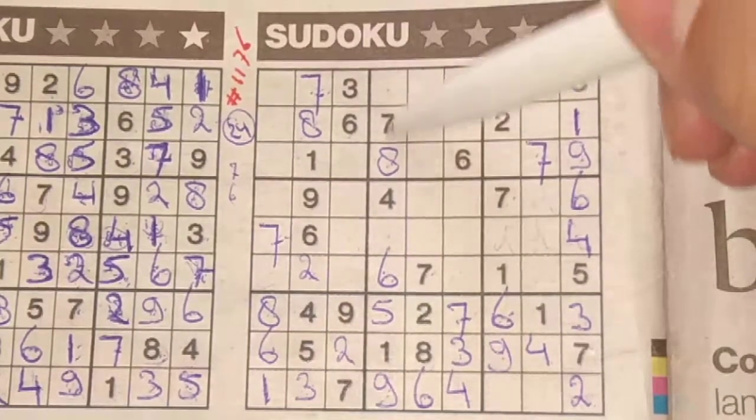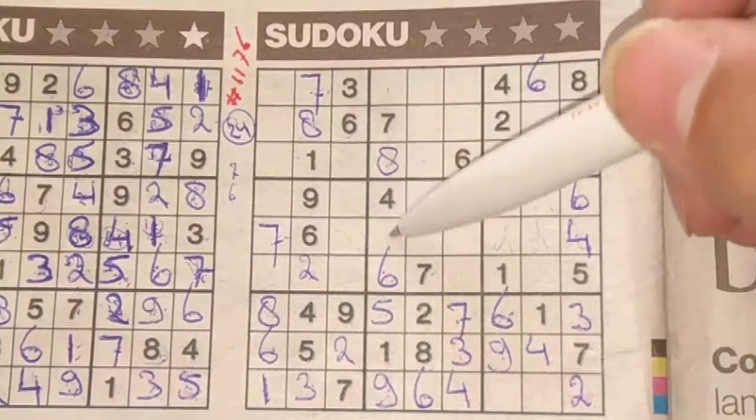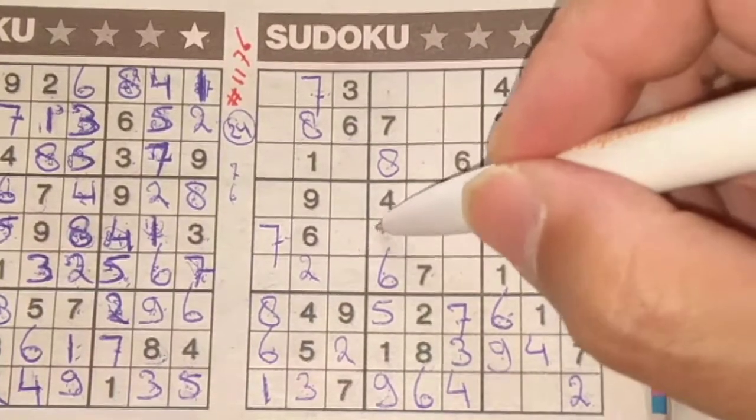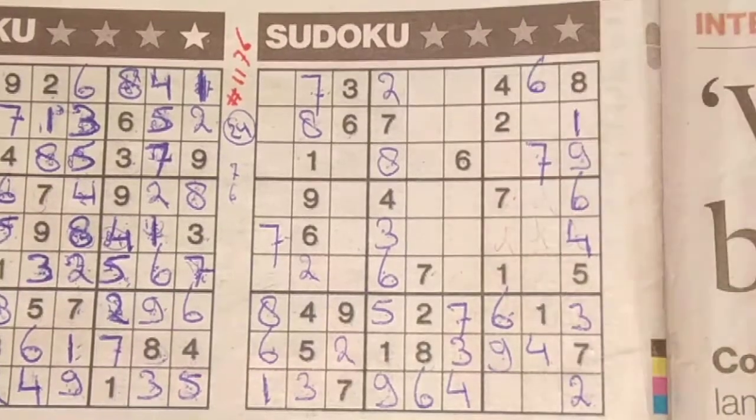Two numbers left in this column for the numbers 2 and 3. We see here 3, no 3 there. 3 should be here and the 2 goes there.